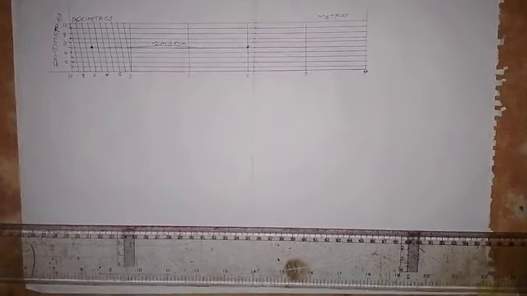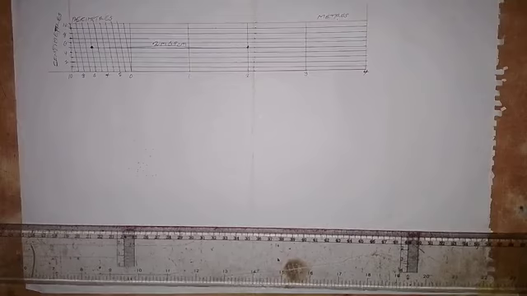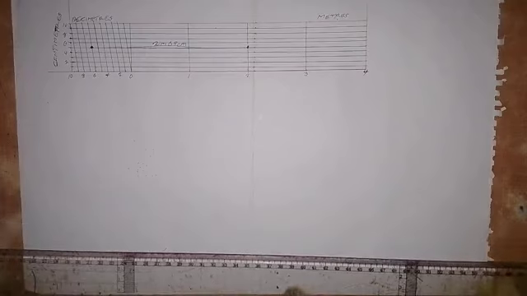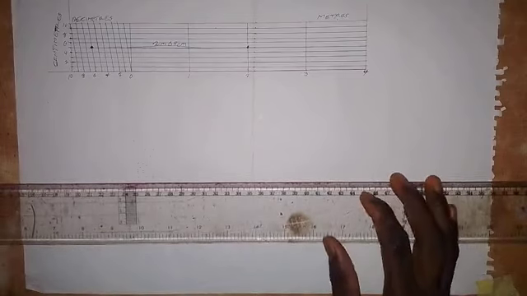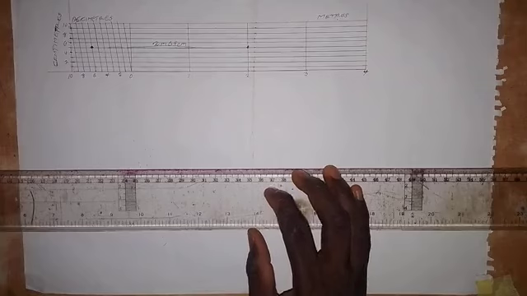Now let's move to question C that says that we are to use the scale to construct a hexagon of 2.65 meters across corners. So the distance across corners is given as 2.65 meters. What we are to do now is to draw a horizontal line here.